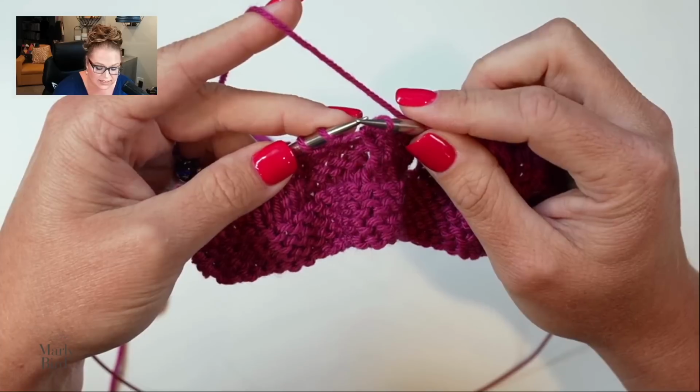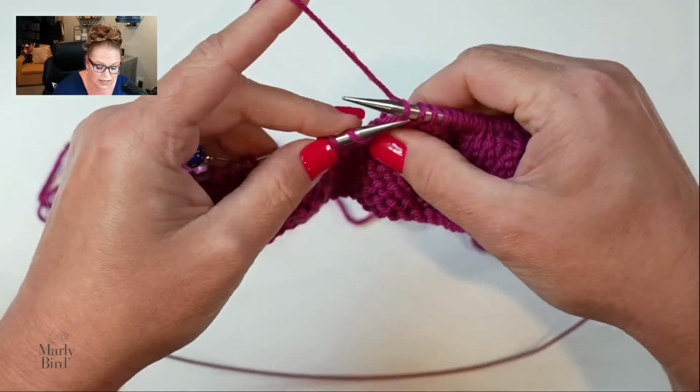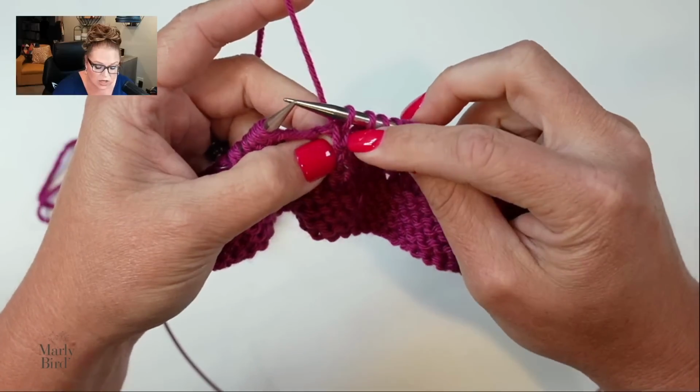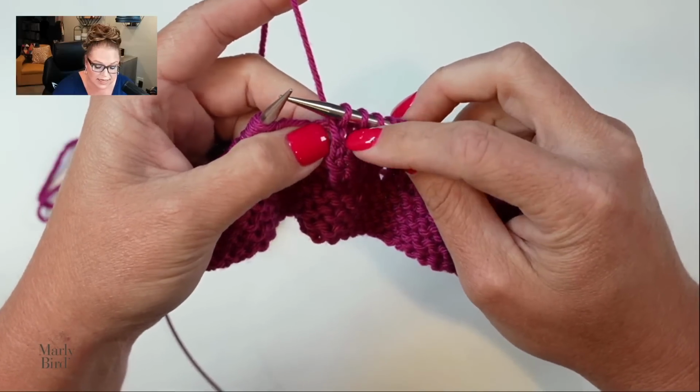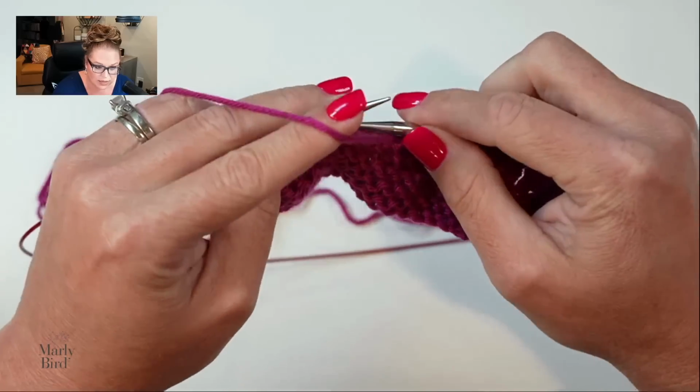Slip the first stitch as if to purl, knit the next stitch, pass that slip stitch over. Okay, and that stitch has already been twisted. That's why it's maintaining that twisted line right there. Okay, once you've done that, you will then purl 3.